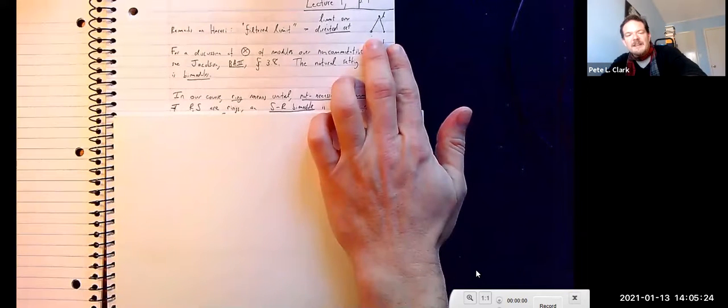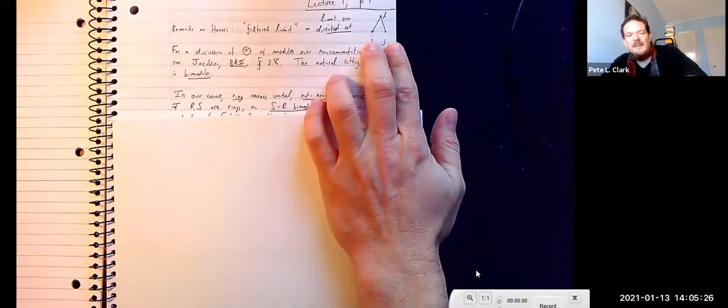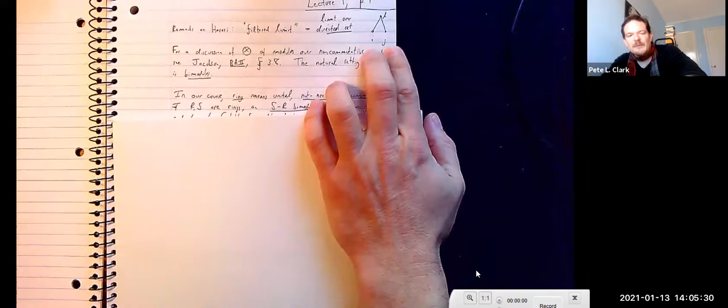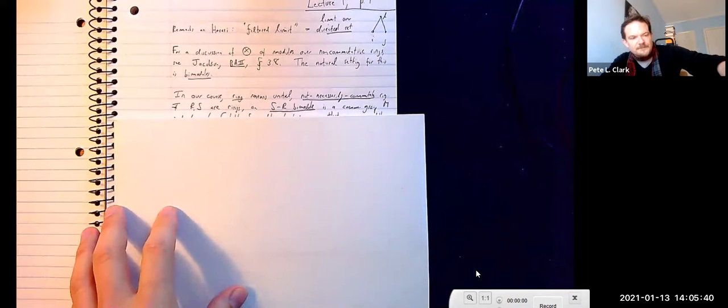He says direct limits will be filtered limits. That's a slightly French thing to say. Most people in English would say that your partially ordered set is directed, which means that if you have any two elements of your partially ordered set, there's a third element that is greater than or equal to both of them.